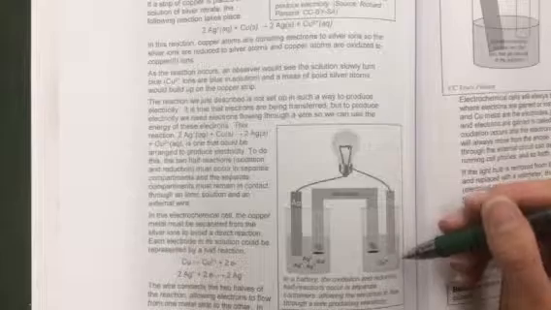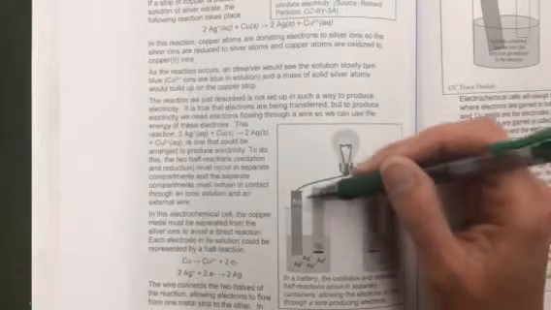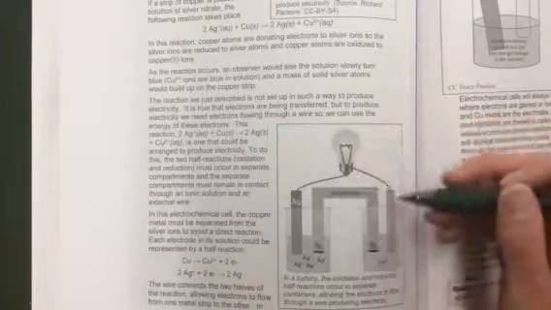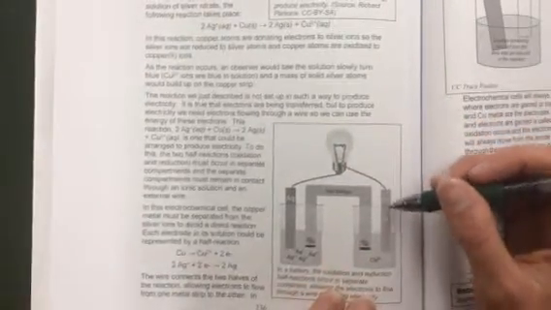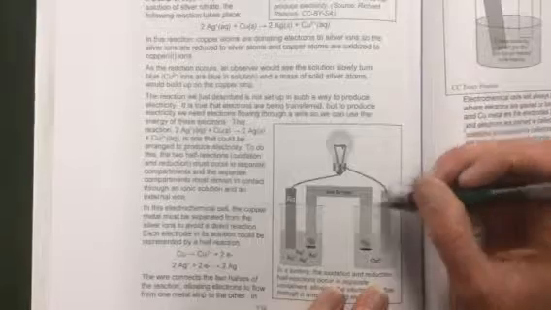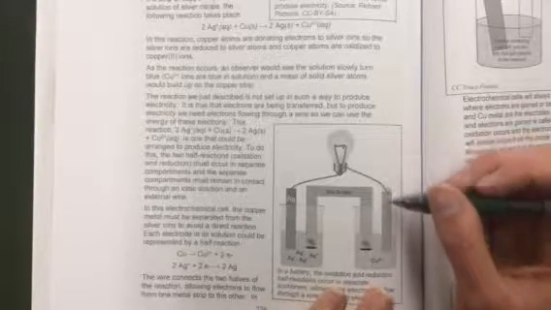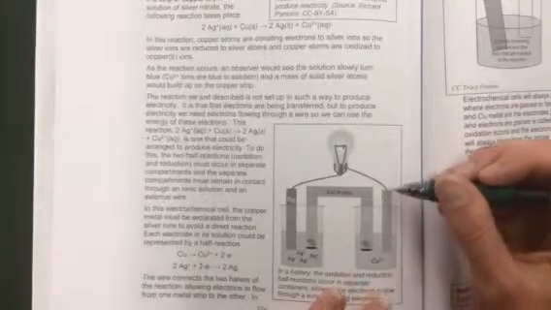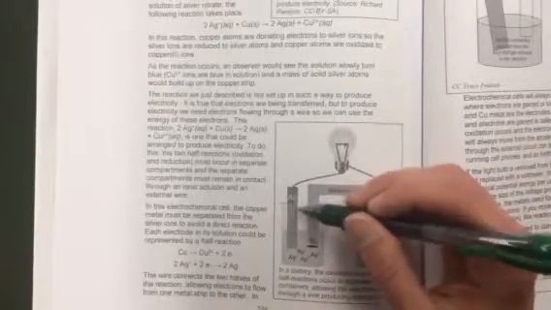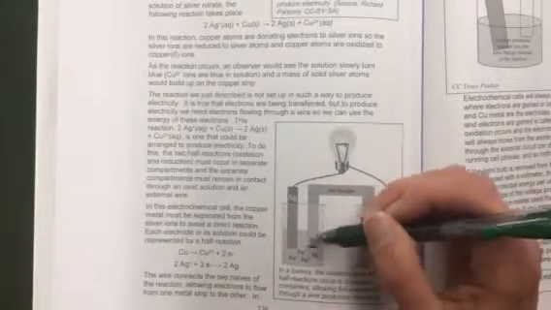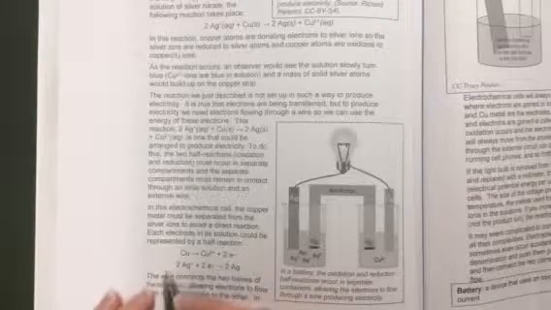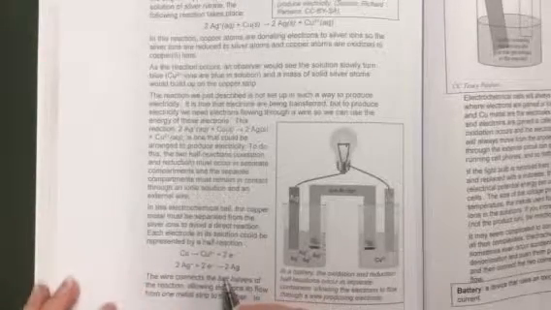So in this case, copper is going to be oxidized. So it's going to lose an electron, and silver is going to be reduced. So it's going to gain an electron. You can see that over here. Copper is going to be oxidized, silver is going to be reduced.